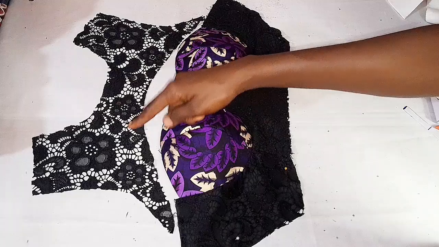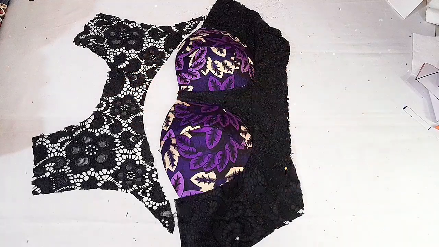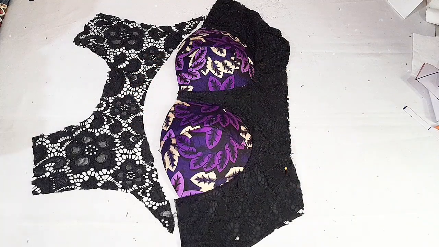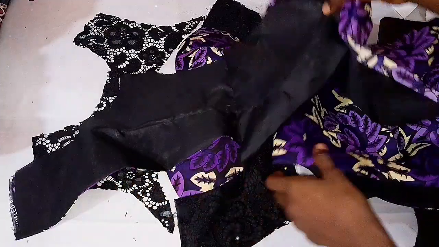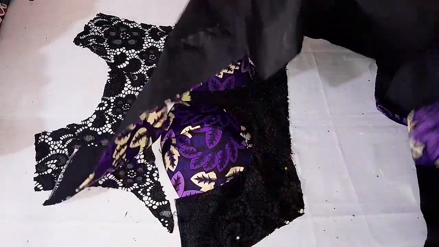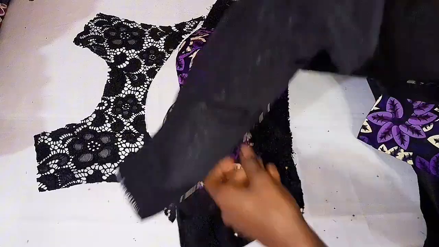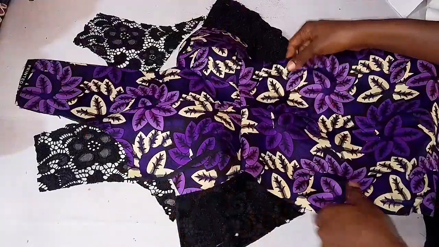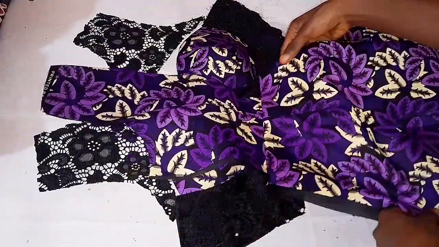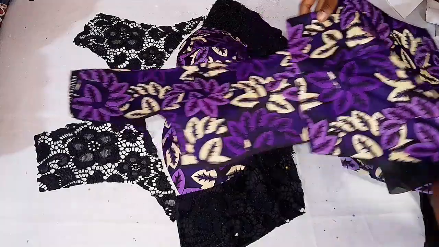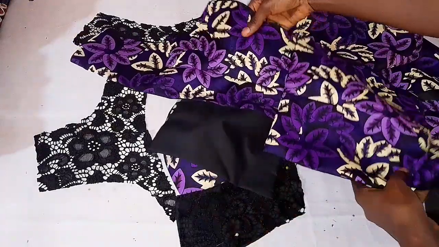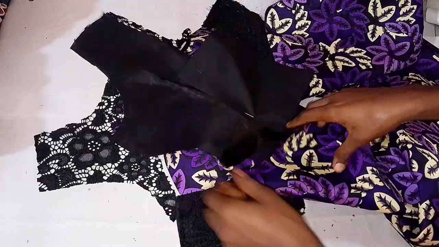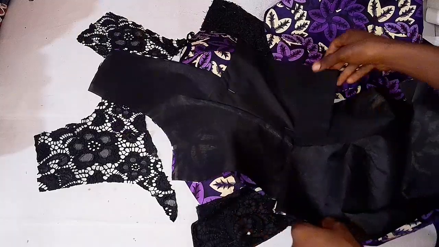So I'll go ahead to attach my yoke. And also for the back pattern, for this bustier back pattern, this is what I have here. Can you see the back pattern? I've also gone ahead to attach it to the skirt part. Can you see that? This is for the back pattern. Can you see the two back patterns?